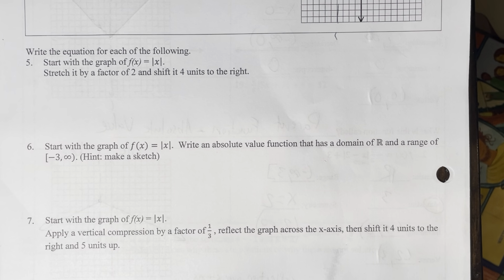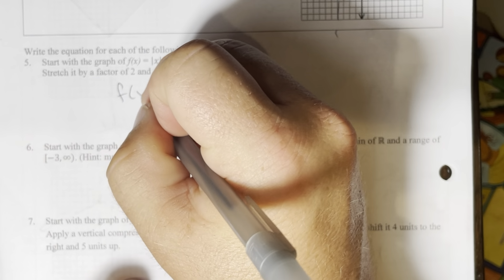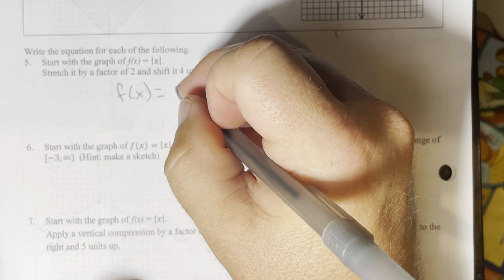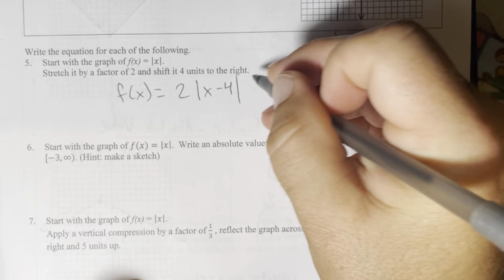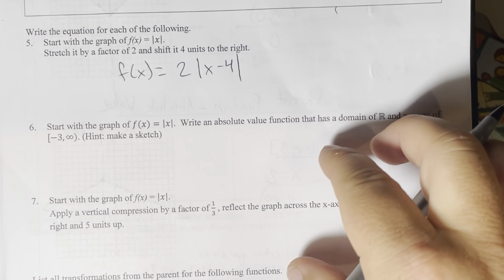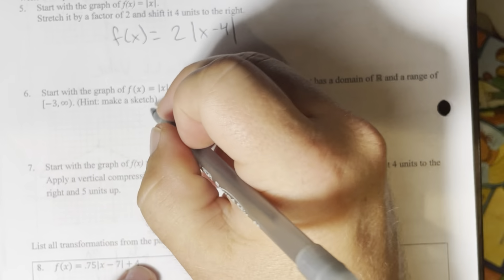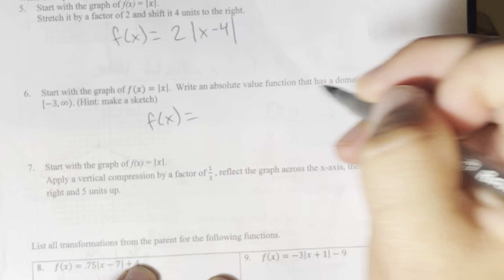Write the equation for each of the following. And so start with f of x. We're going to have f of x. We're going to stretch it by a factor of 2. Shift it 4 units to the right. And that's it. Number 6. Start with f of x again.